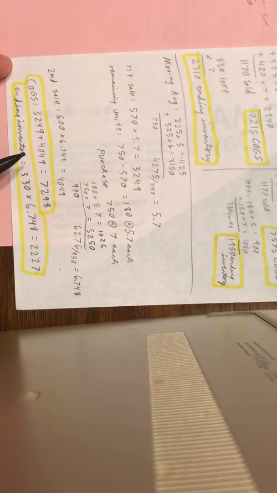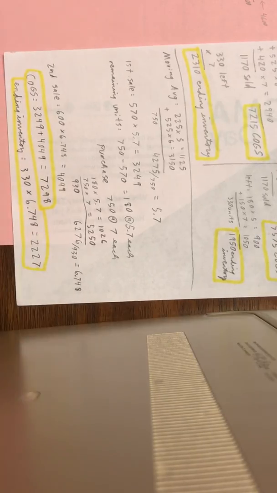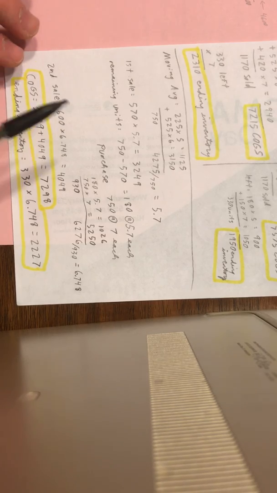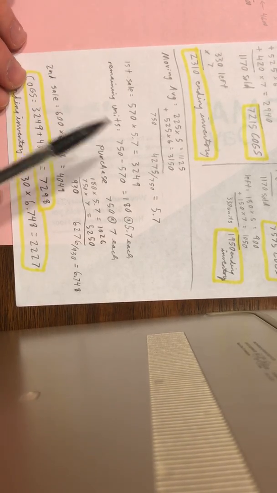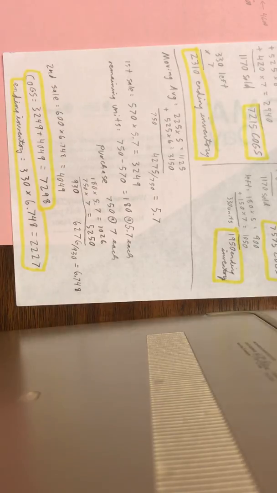Then this one, I have never heard of this before. We've done weighted average, and I think that's kind of what they were trying to get at, but I don't know why they worded it as moving average. It was really weird. I had to Google what that meant. And from what I understood from Google, I think this is the way you would do it. You basically say, okay, every time I make a purchase, I'm going to revalue the cost per unit.